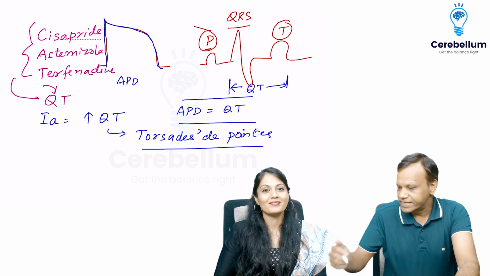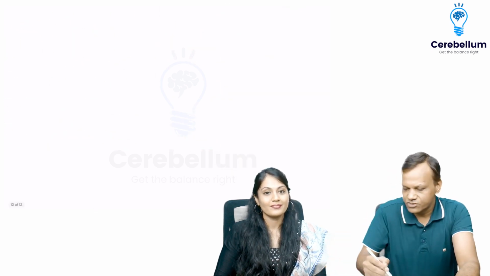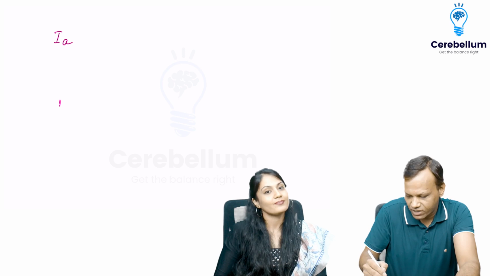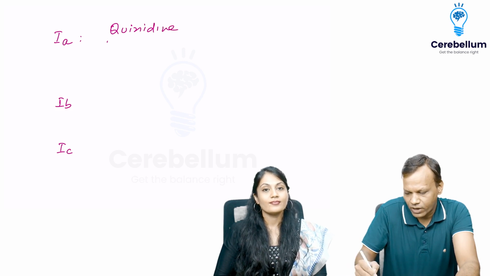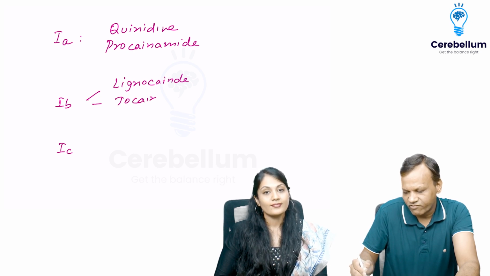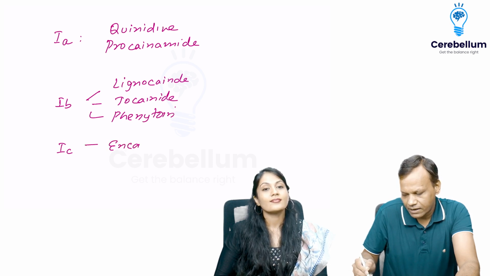Now, lastly, the drugs which are present in these three categories, 1A, 1B, and 1C. The drugs in 1A category are quinidine and procainamide. 1B drugs are lignocaine, tocainide, phenytoin. 1C drugs are encainide and flecainide.